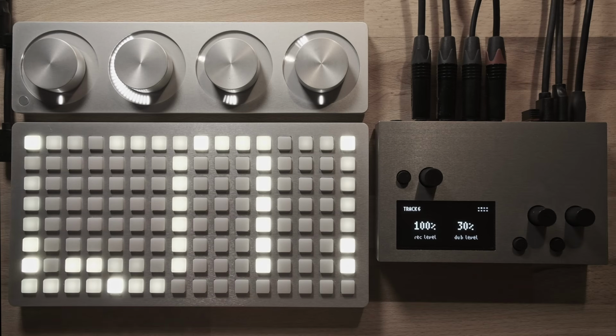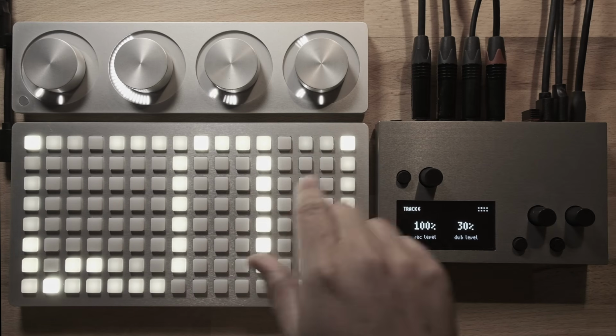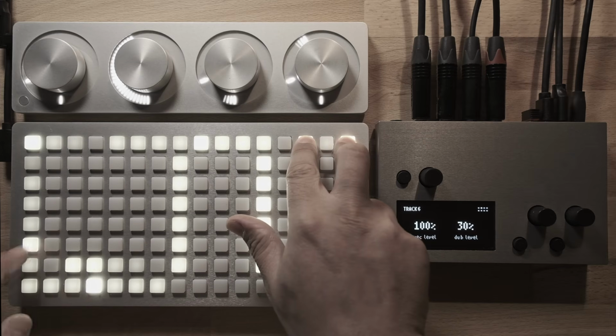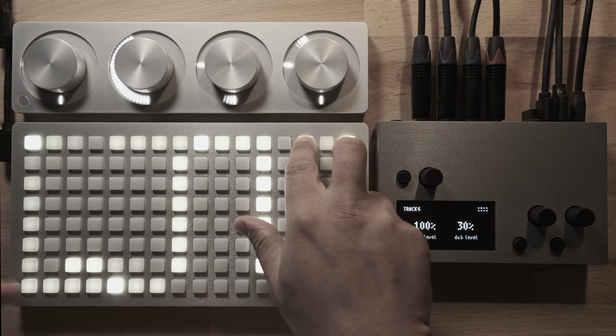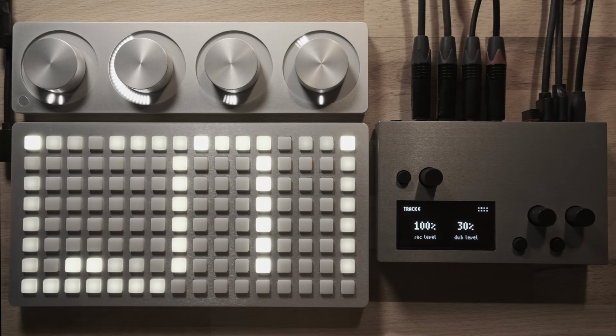Now you can hear how they are slowly fading in and out. To turn track fade off again, press Mod, hold Alt, and press the corresponding rec keys. One way I like to use track fade is when I have a track set as a return track, so no matter whether rec is on or off, the delay will always slowly fade out.